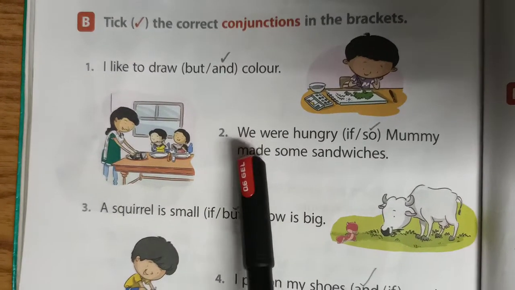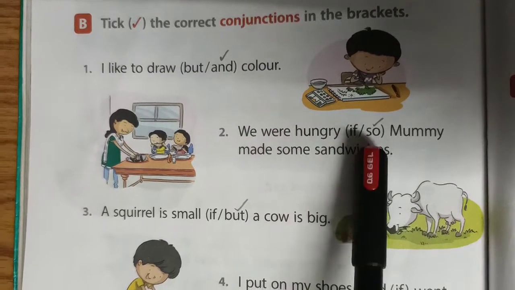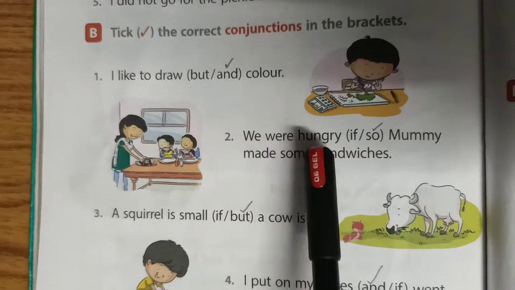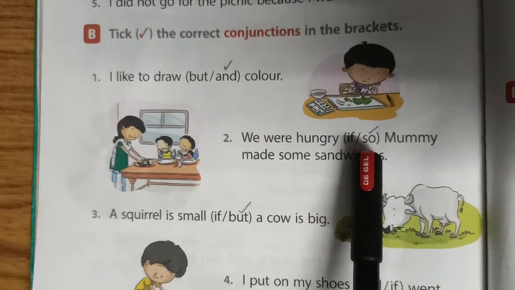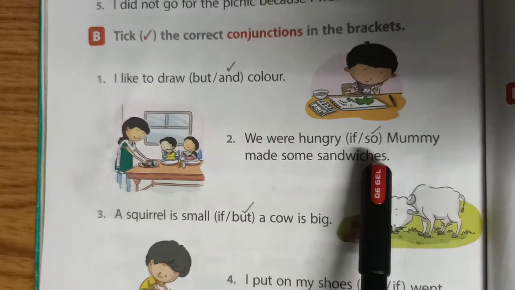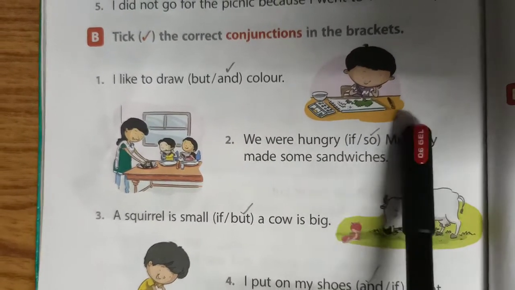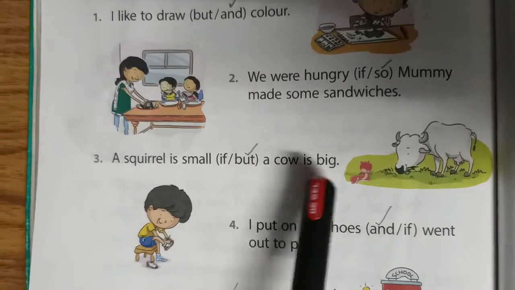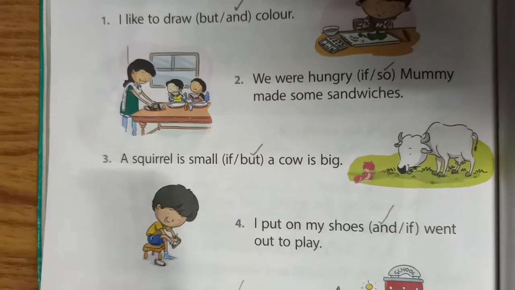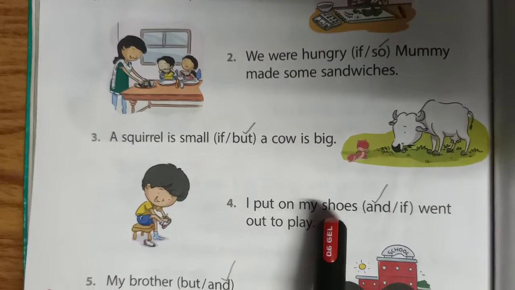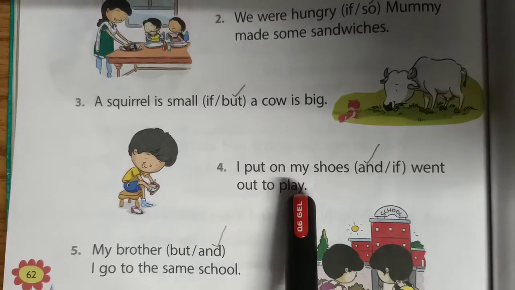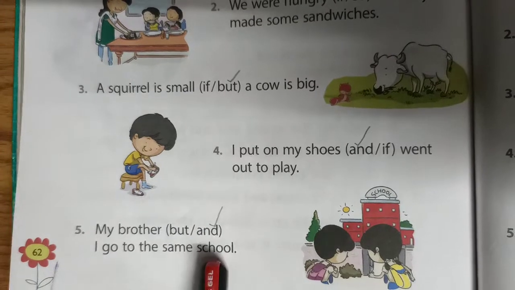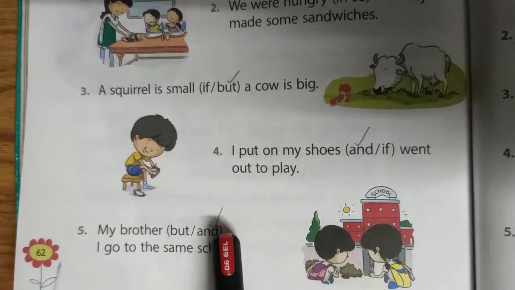Okay, we were hungry so Mummy made some sandwiches. So tick the so. Then, a squirrel is small but a cow is big. But is the conjunction word. Then, I put on my shoes and went out to play. And, my brother and I go to the same school. And, you have to tick and.